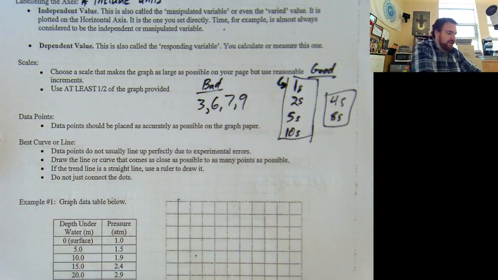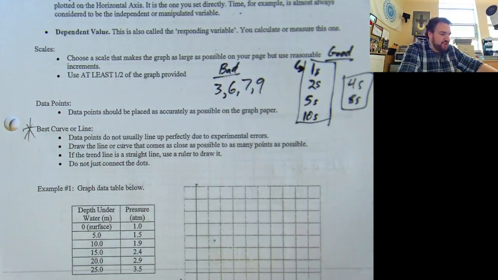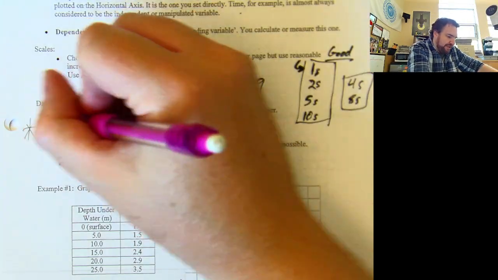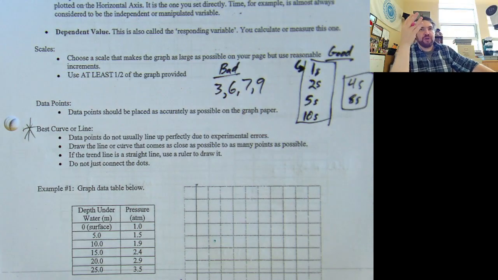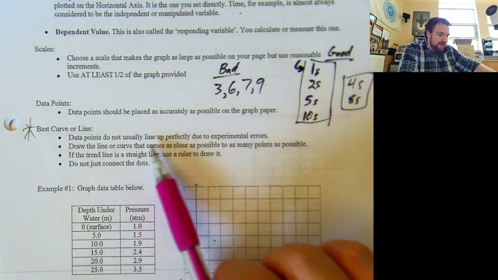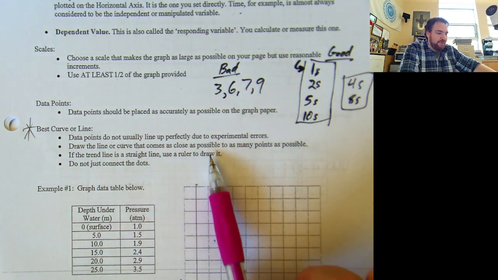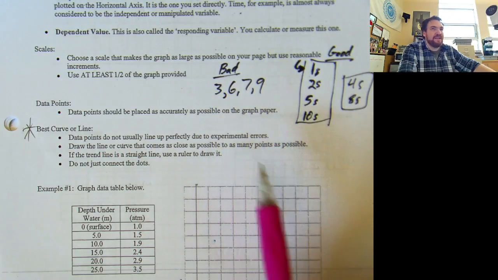And then this is where we're going to really start to practice a whole bunch. Your best curve or best line, or the way we called it yesterday, I called the line of best fit, or the curve of best fit. You will practice what it looks like to draw your lines of best fit. Data points do not usually line up perfectly due to experimental errors. Draw the line or curve that comes as close as possible to as many points as possible.